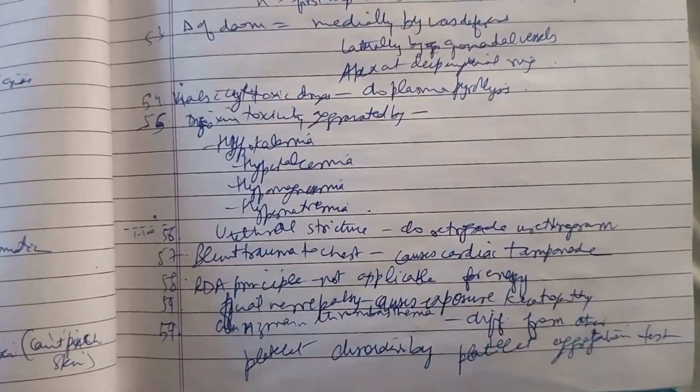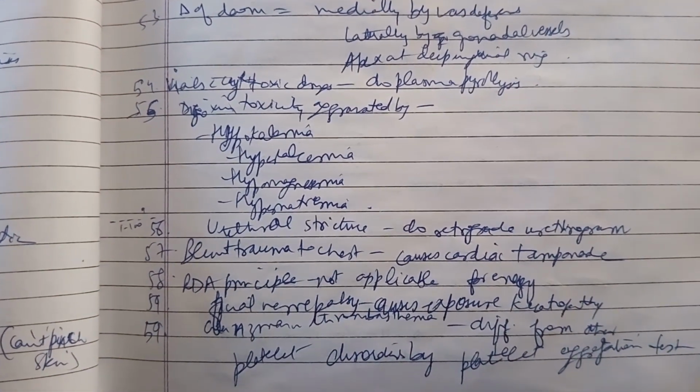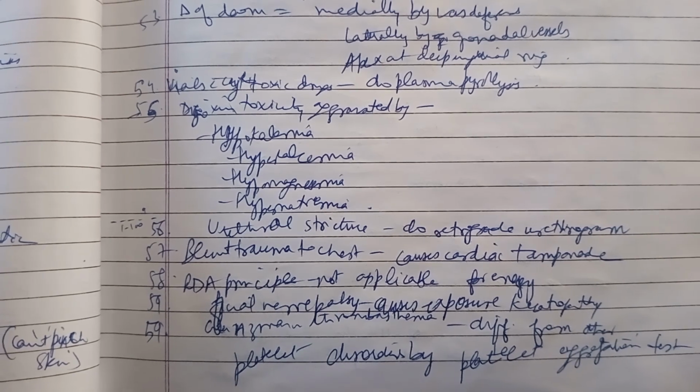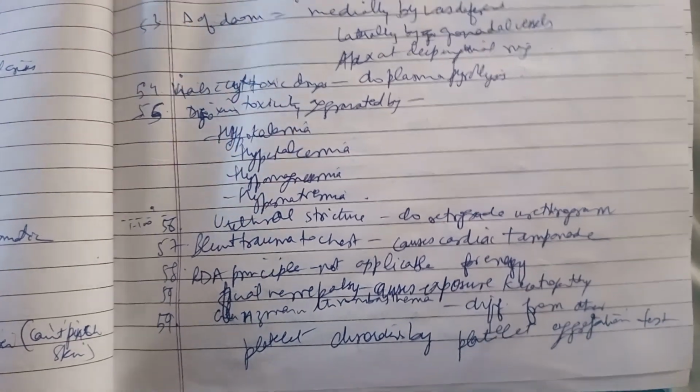Then blunt trauma to the chest, it can cause the cardiac tamponade in which Beck's triad will be seen: muffled heart sounds, jugular venous distension, and hypotension. Then RDA principle is not applicable for the energy. Then facial nerve palsy, it can cause exposure keratopathy. And then Glanzmann thrombasthenia, in it there is the GP2b3a defect, and it differs from other platelet disorders by platelet aggregation test being abnormal.